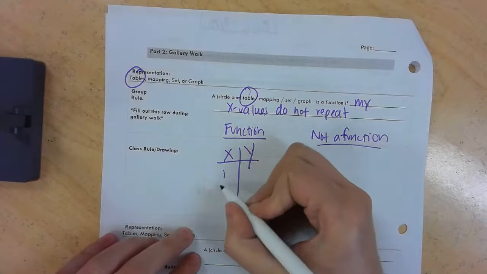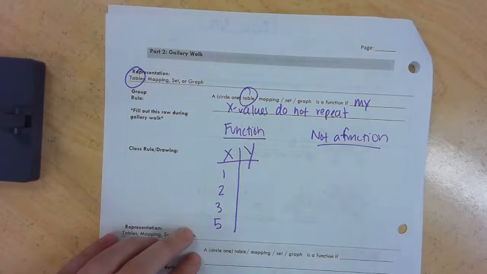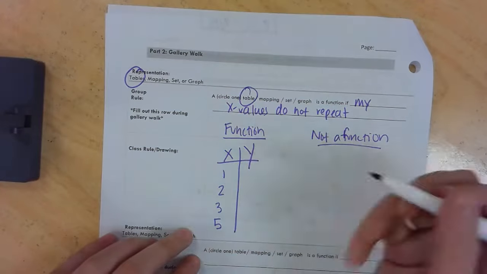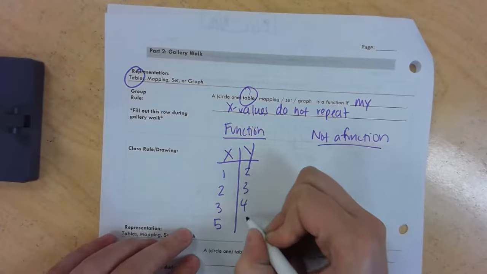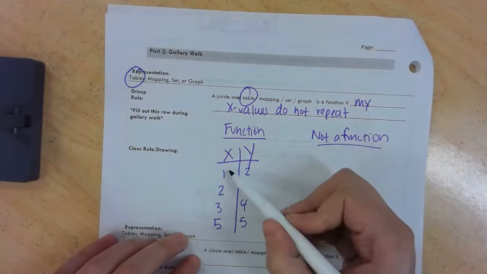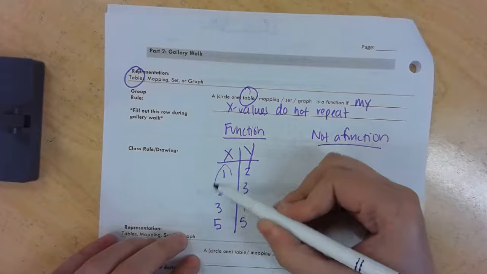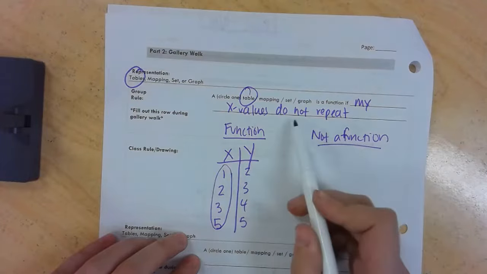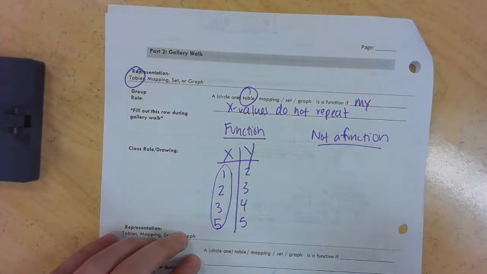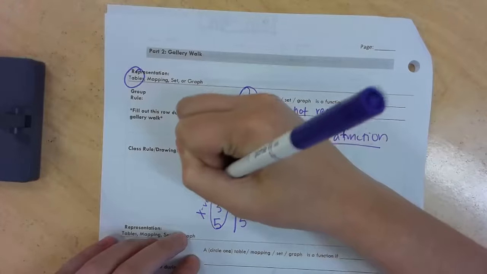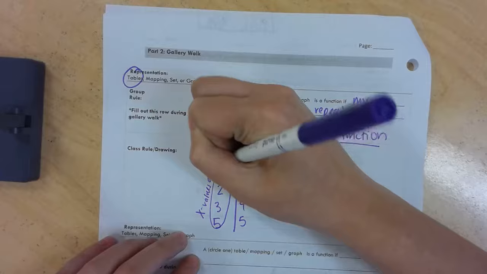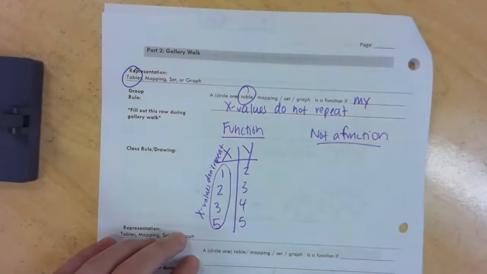So if it was like 1, 2, 3, 5, something like that, and all of my y values were something different, like 2, 3, 4, 5, something like that. If I'm looking at my x values and I see that they do not repeat, I know this is a function because my x values don't repeat.